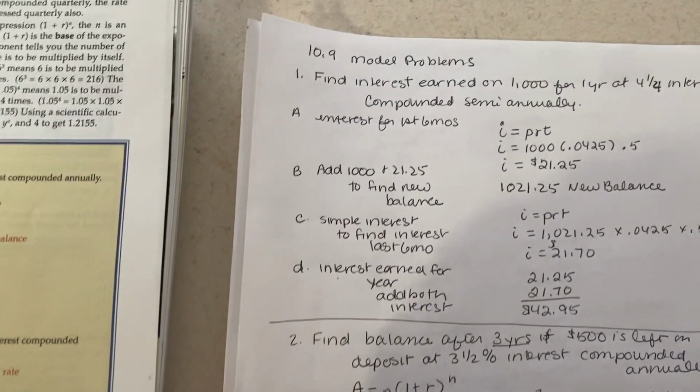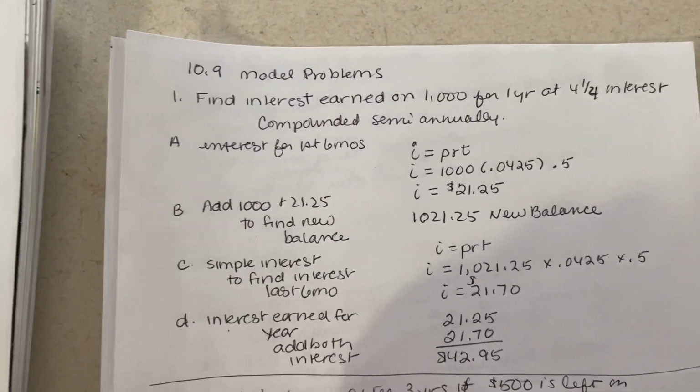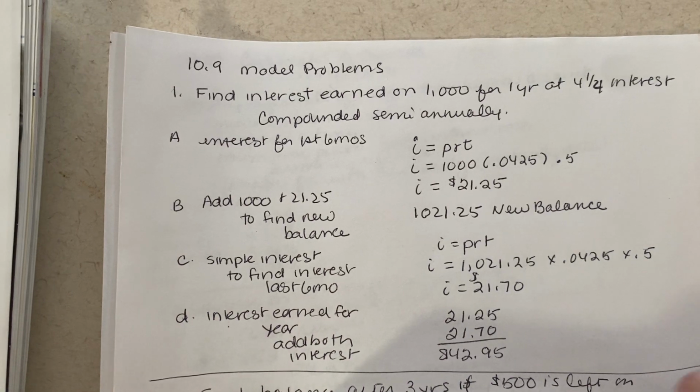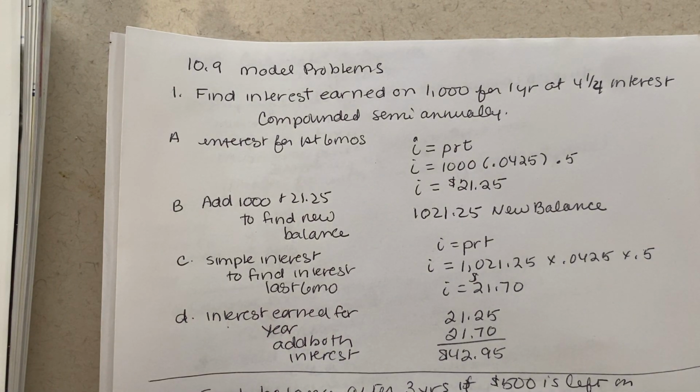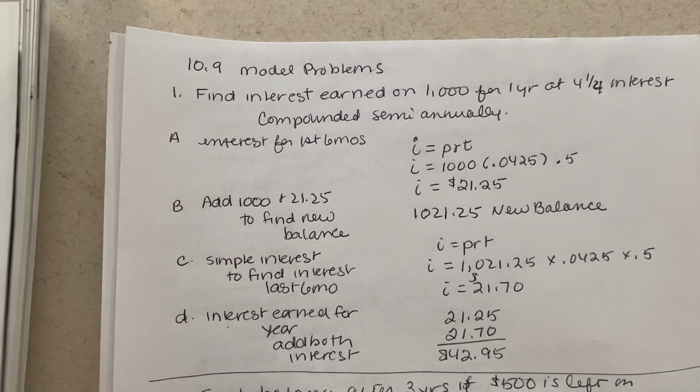So let's look at my model problem here. It'll probably help you a little bit. So you're going to find the interest earned on $1,000 for 1 year at 4 1/4% interest. So you're going to find that interest.